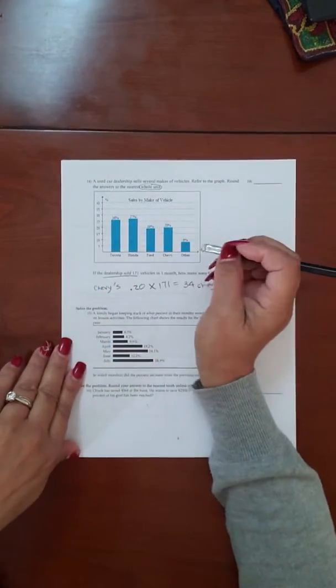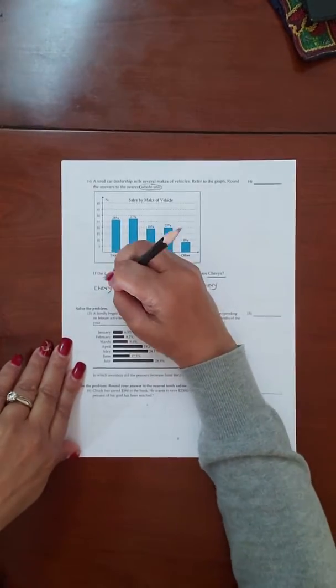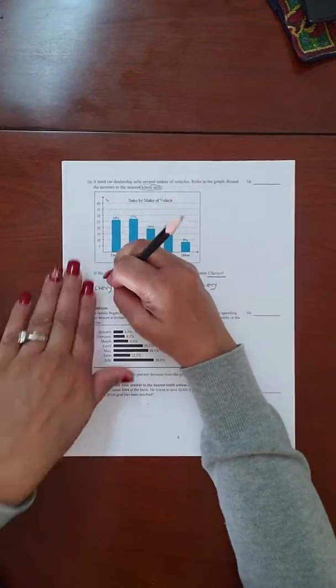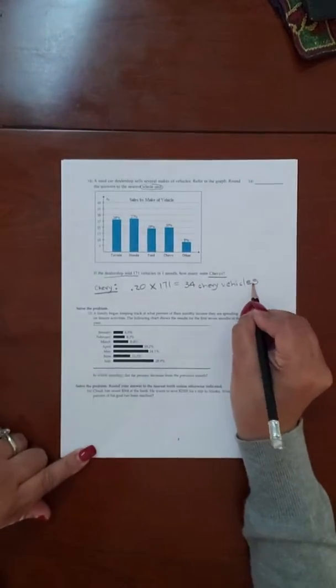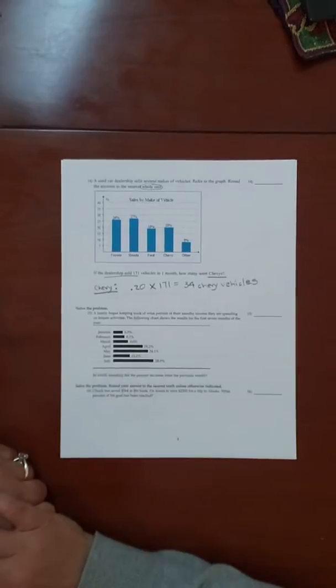And this is really not the right grammar, so I'm just going to say 34 of the Chevy vehicles were sold. Okay, there we go. Now going to number 15, family began.